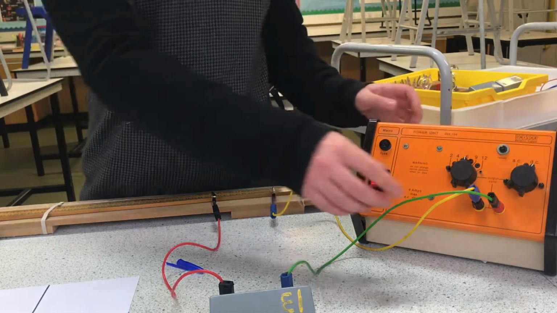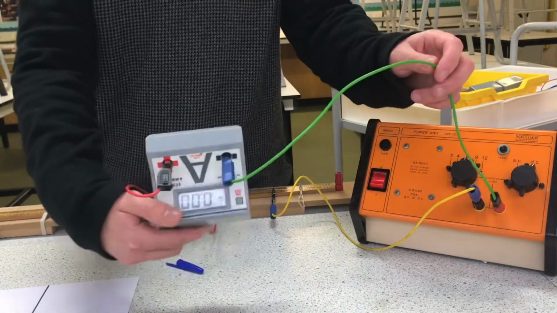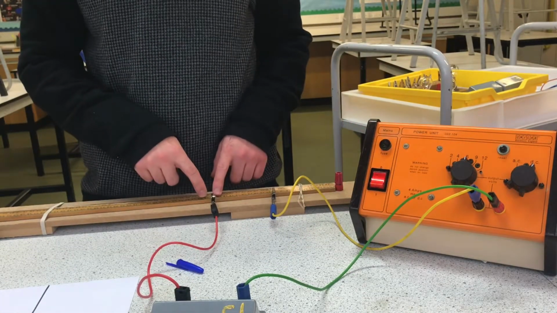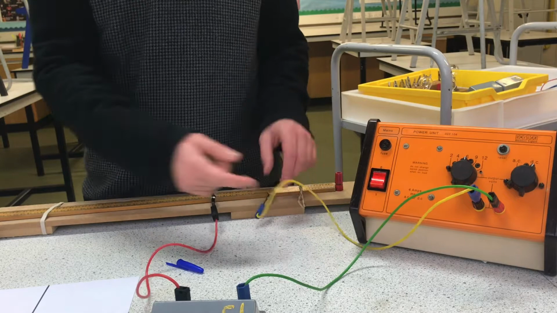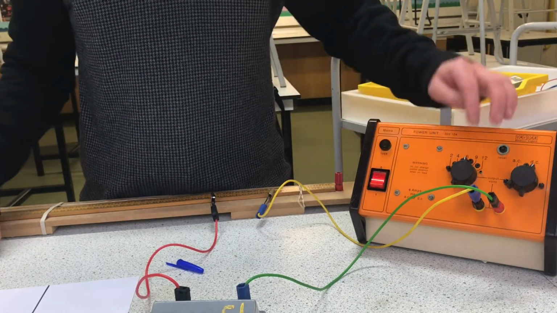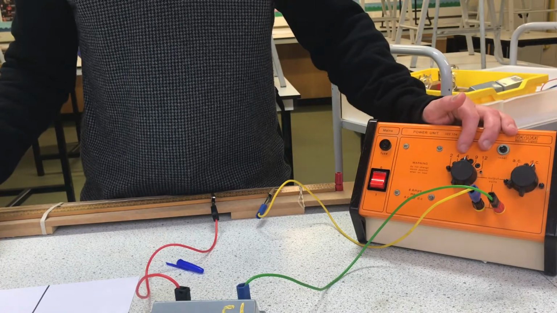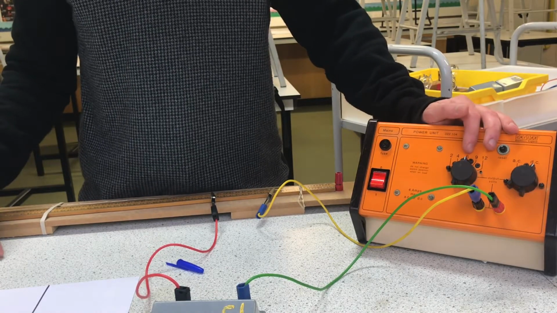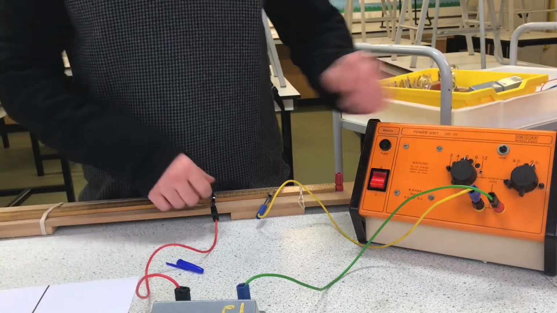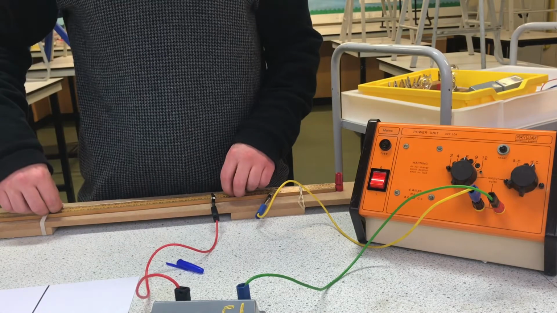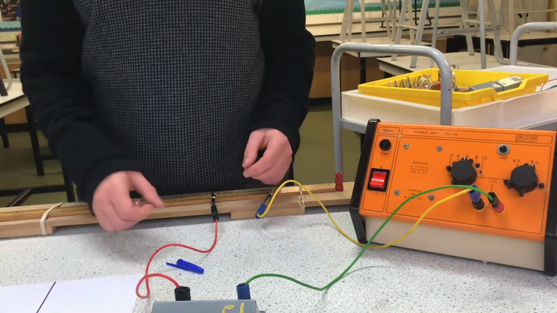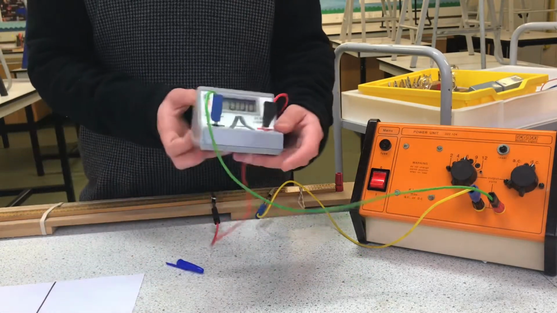Now we have our power pack connected to an ammeter, and our ammeter connected to our wire, and then our wire connected back to our power pack to complete the circuit. We will be using 6 volts to complete this experiment, so we will have a constant voltage. The only thing that will be changing is the length of the wire as our independent variable. Our dependent variable is current, which we will measure on our ammeter.